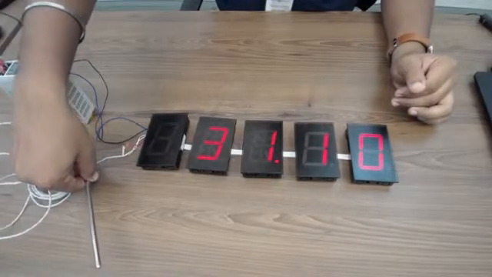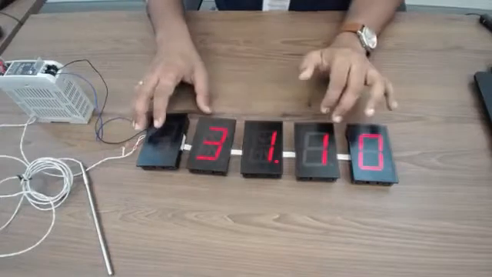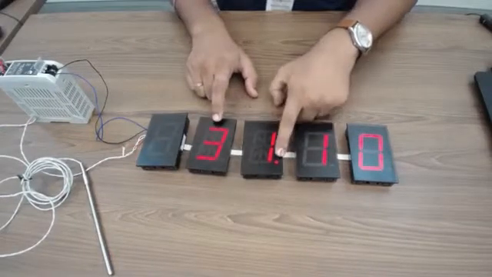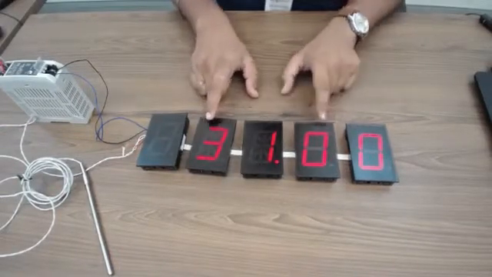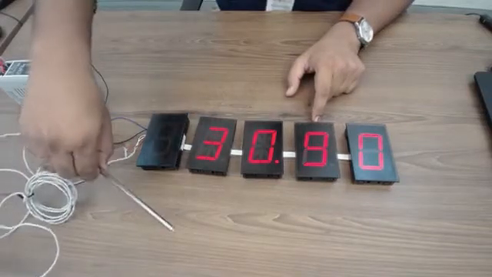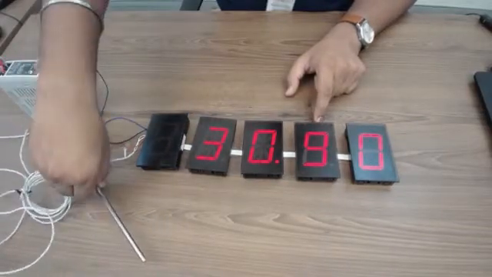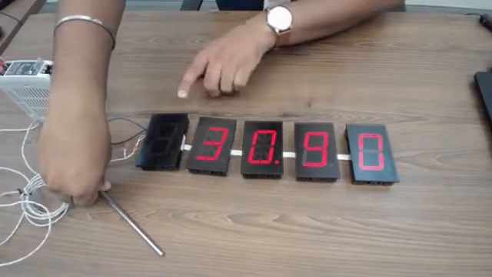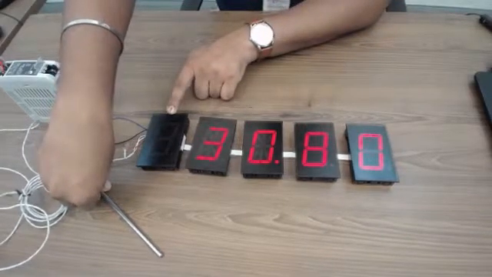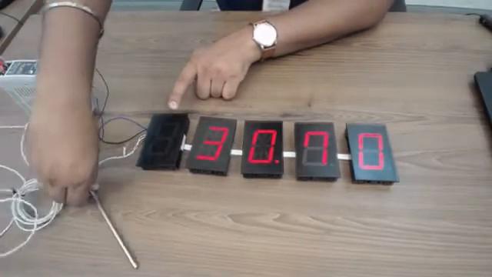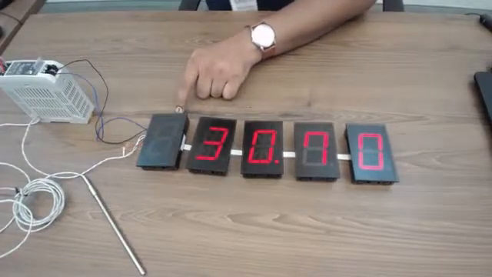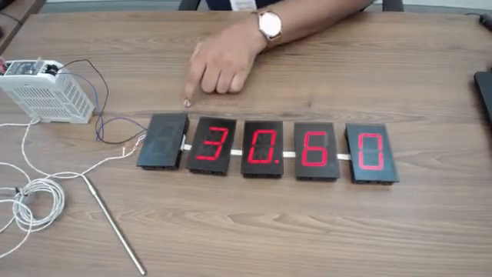You can see, and these expansion modules, it's showing 31.10. So basically, it's showing the ambient temperature which is present here. If my temperature goes above 100, then this unit will get activated automatically. That I can show you, since I've got one soldering iron with me.